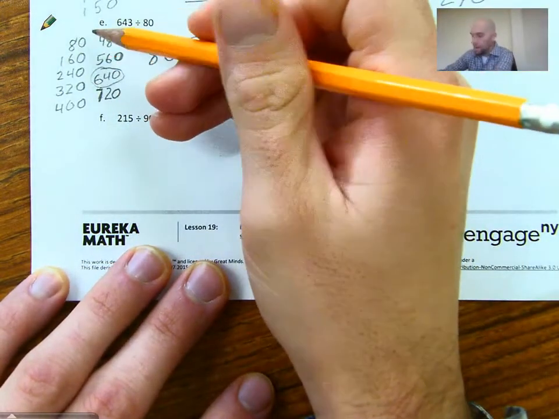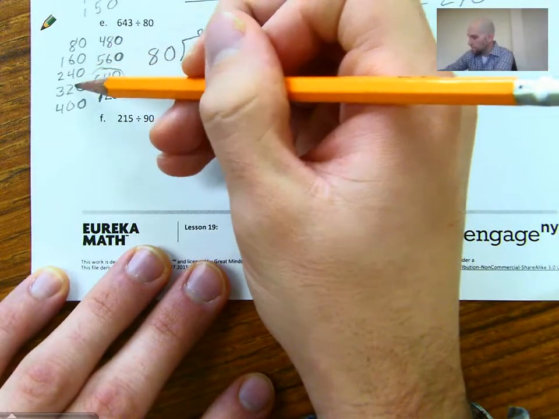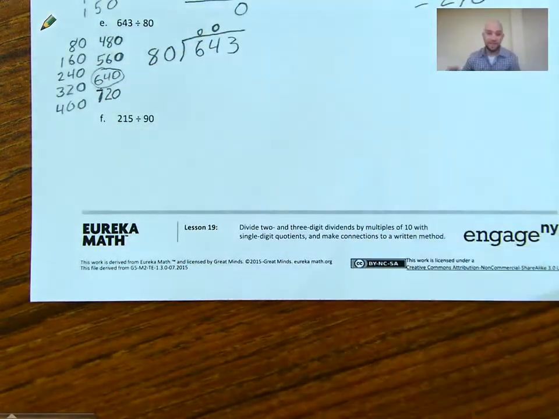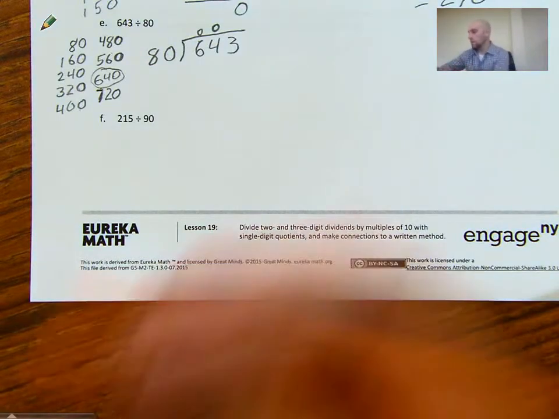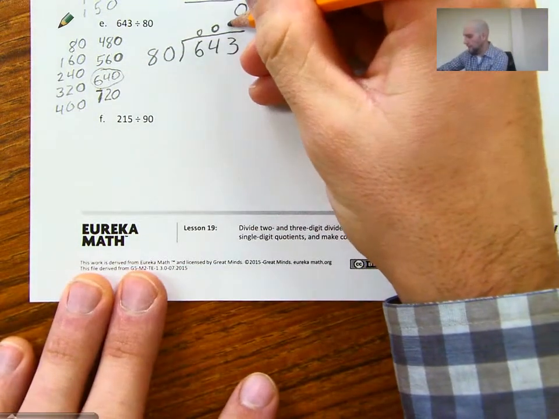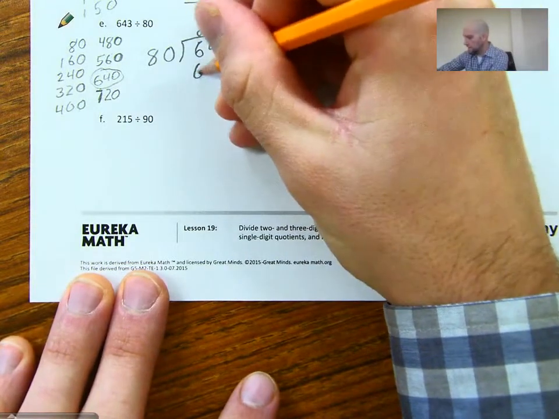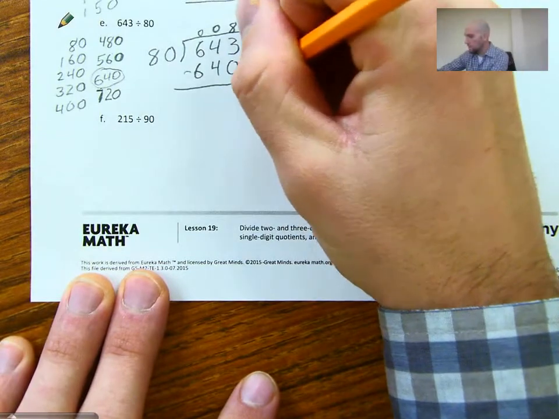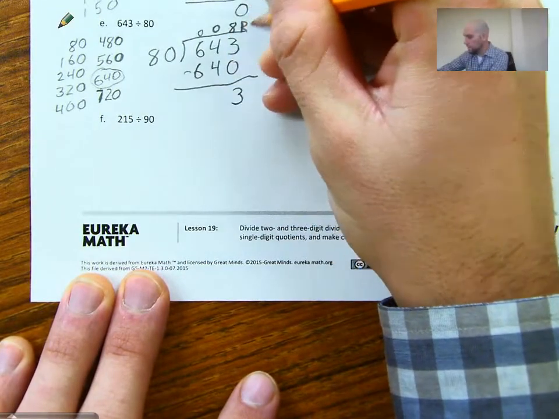I need to count how many that is. 1, 2, 3, 4, 5, 6, 7, 8. And that should make sense because 8 times 8 is 64. 8 times 80 is 640. So we're going to put an 8 here. And we need to subtract 640. We're just going to get 3. So we get a remainder of 3.